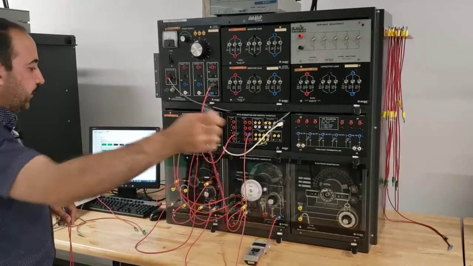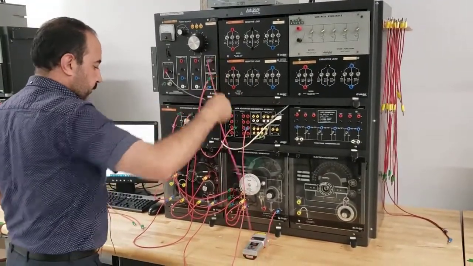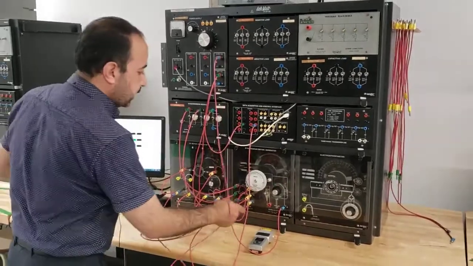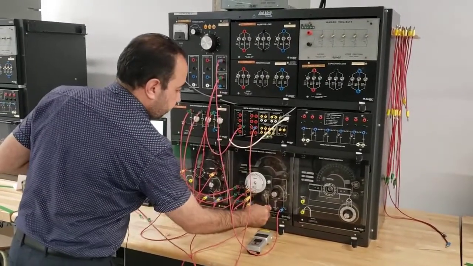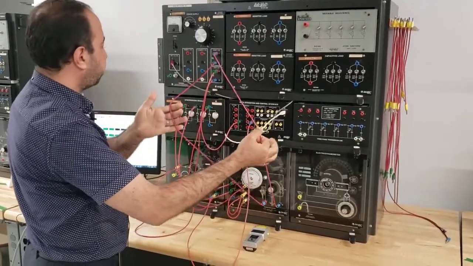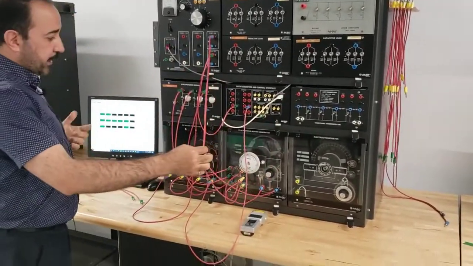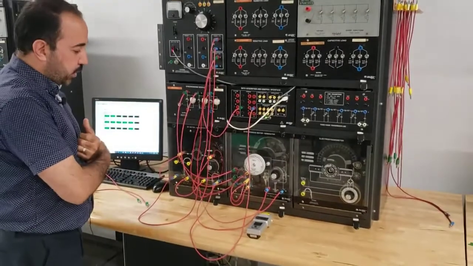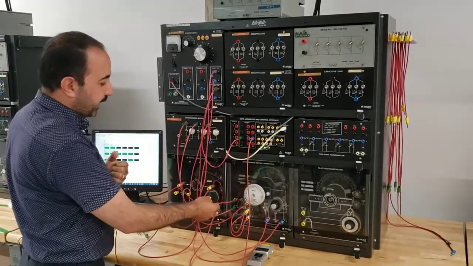So I will connect this guy to this guy, and this guy, I will connect it to this guy. This is the field. Now, the next step is I would like to measure the armature current and the terminal voltage.